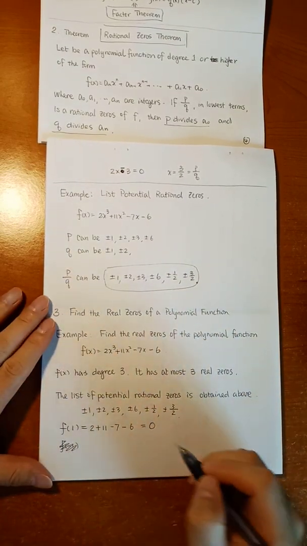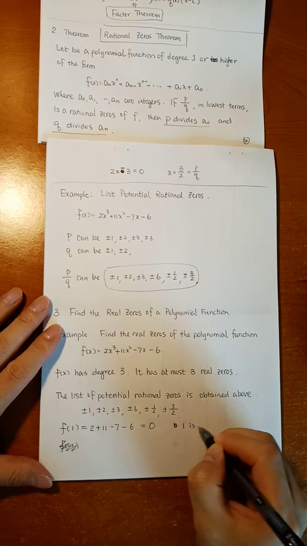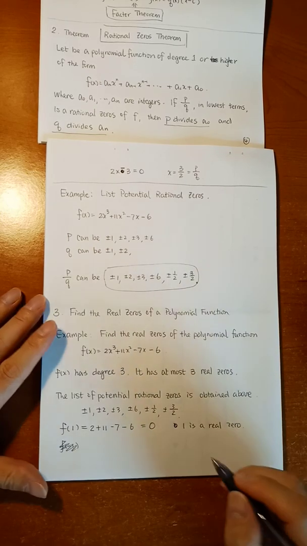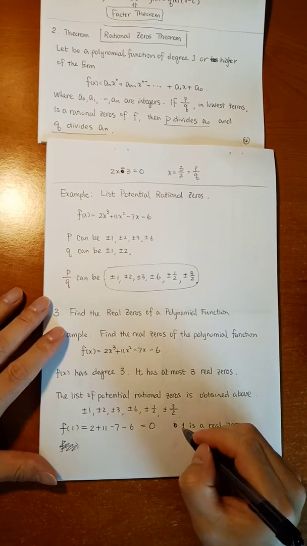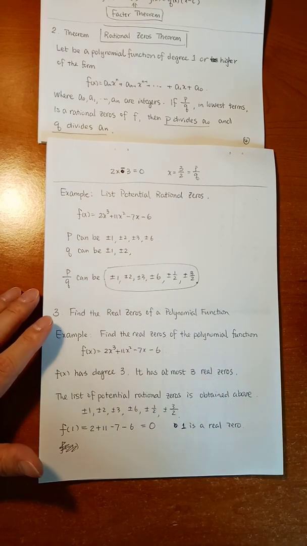So f(1) is 0. It means 1 is a real zero. So we start from 1, and we're lucky. It's not the common case, but for this example, it's good.